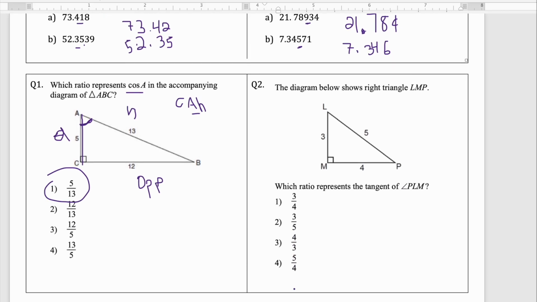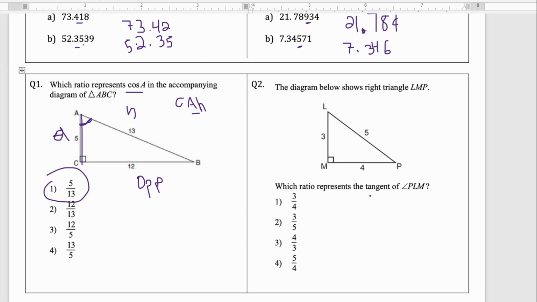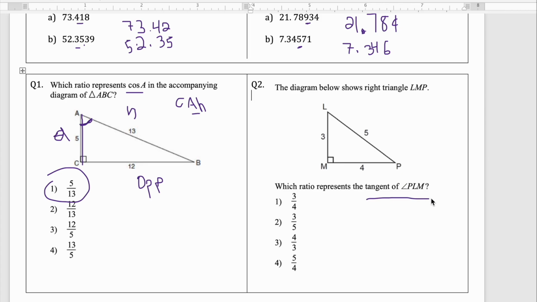So let's take a look at number 2. We have a diagram below that shows the right triangle LMP. Which ratio represents the tangent of angle PLM? So let's look for angle PLM. That's over here.